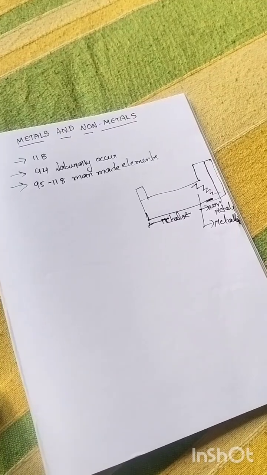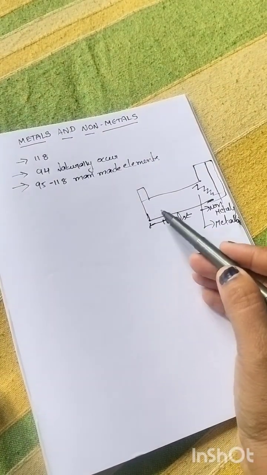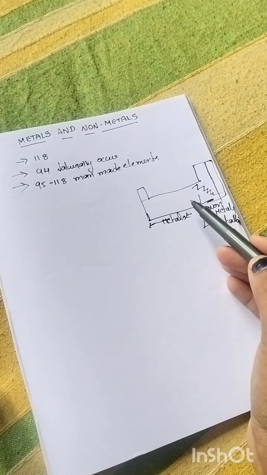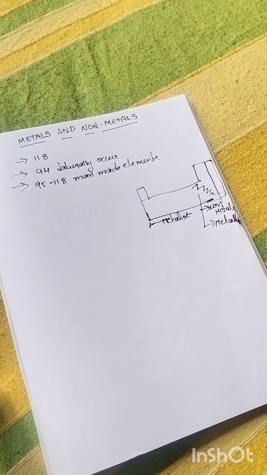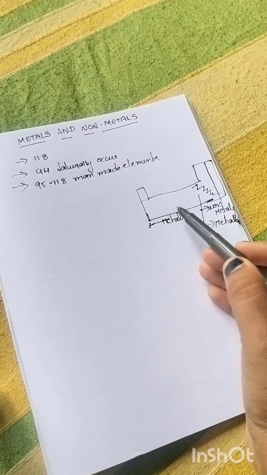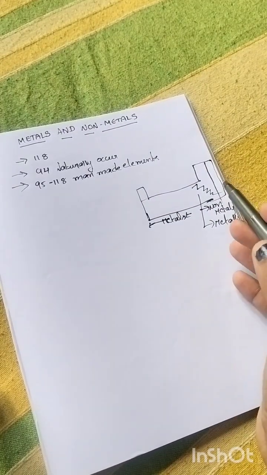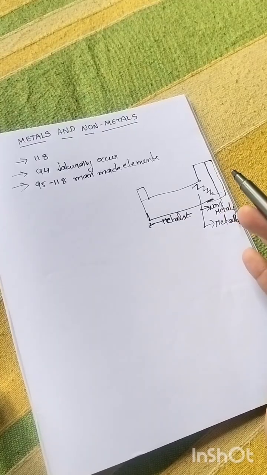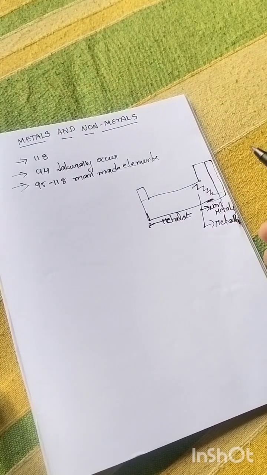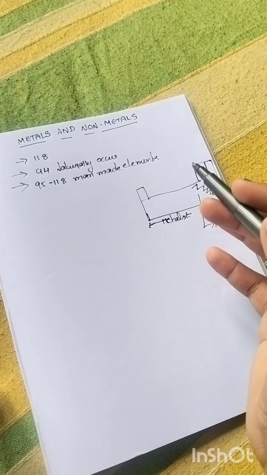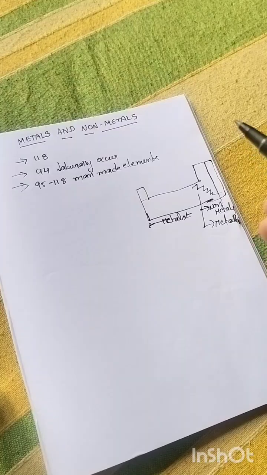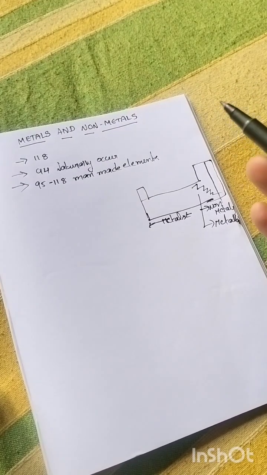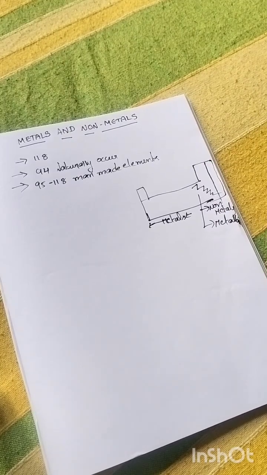Some elements exhibit one type of properties, and some elements exhibit another type. Based on their properties, we classify some elements as metals and some as non-metals. Elements exhibiting the same type of properties are placed at one place in the periodic table, so that we have some metals, some non-metals and some metalloids among these 118 elements.